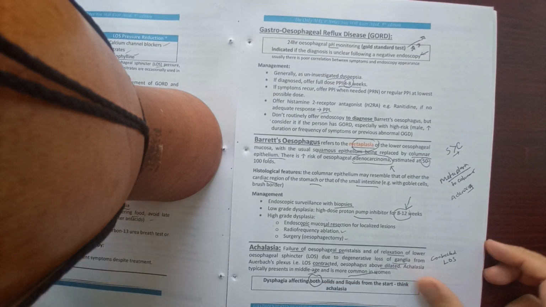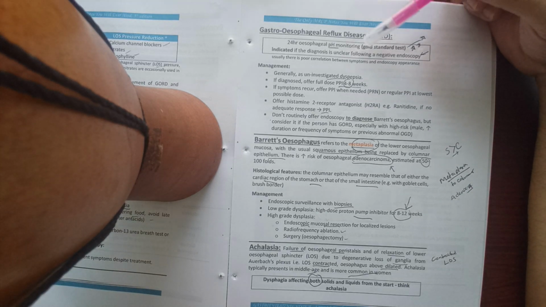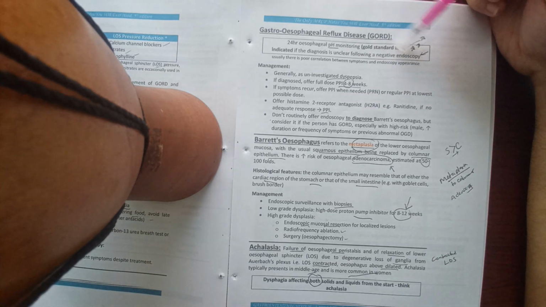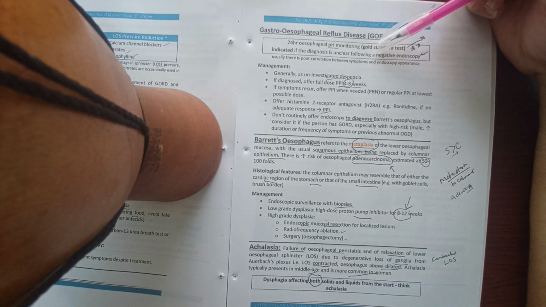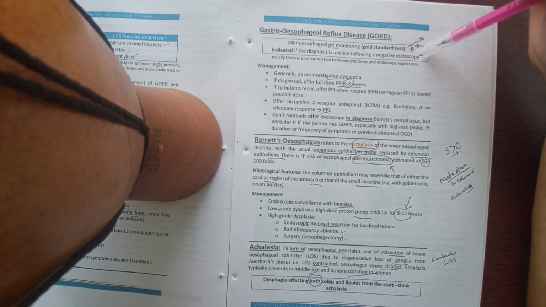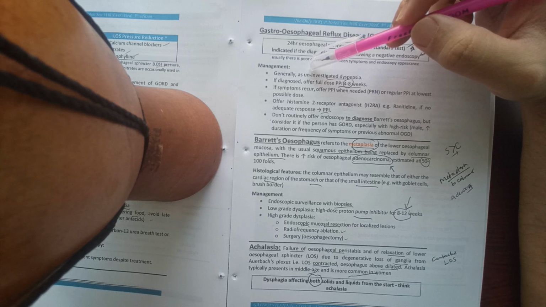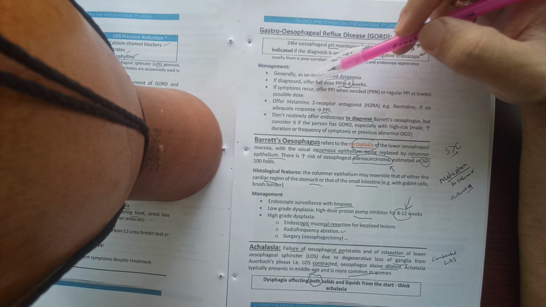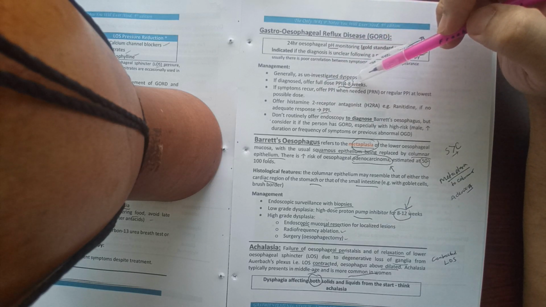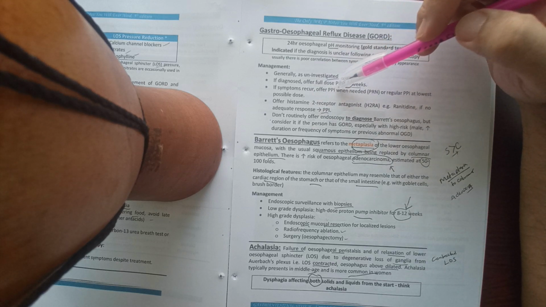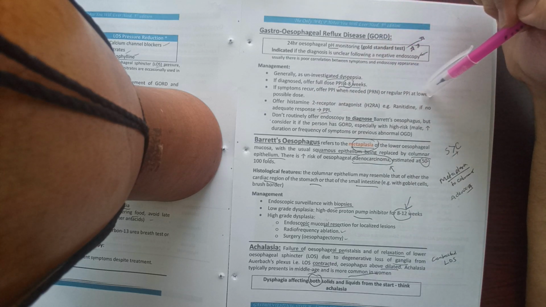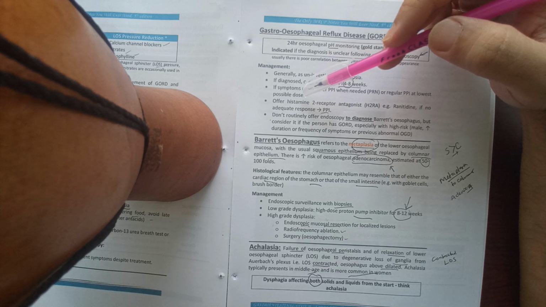Next is GORD. 24-hour esophageal pH monitoring is the gold standard test for GORD, indicated if the diagnosis is unclear following a negative endoscopy. Management will generally be as for uninvestigated dyspepsia. If diagnosed, offer a full-dose PPI for 4 to 8 weeks. If symptoms recur, offer a PPI when needed, or regularly at the lowest possible dose.